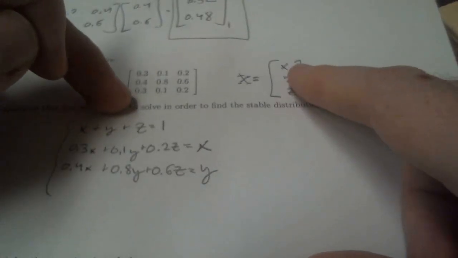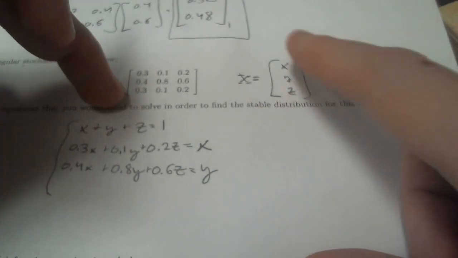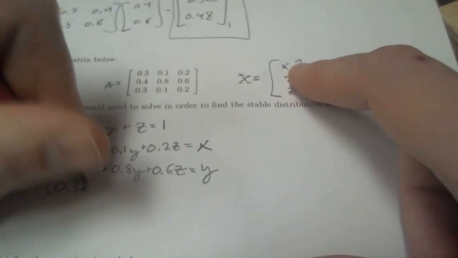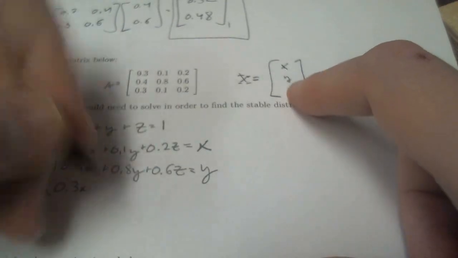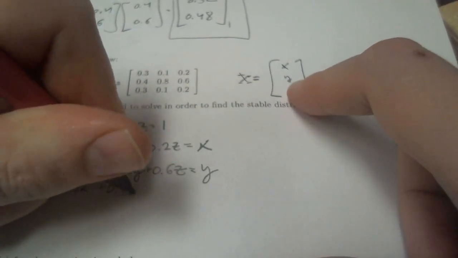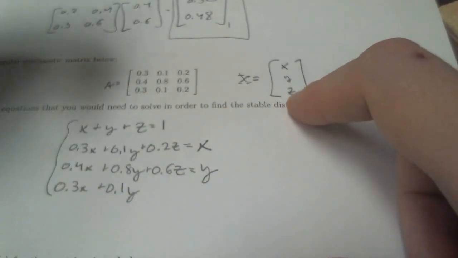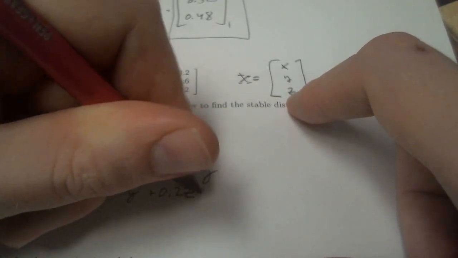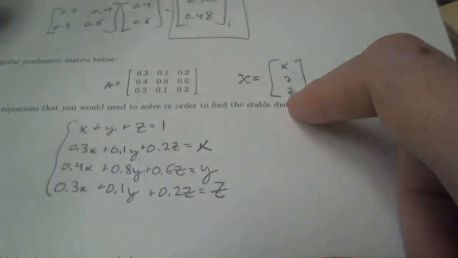All right, and then for the final row here, we're going to use the final row of my matrix A, and again, march down the column. So you have 0.3X plus 0.1Y plus 0.2Z. And that has to equal Z.